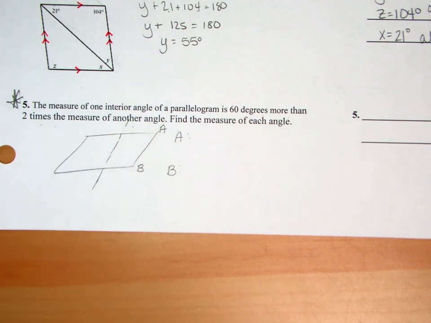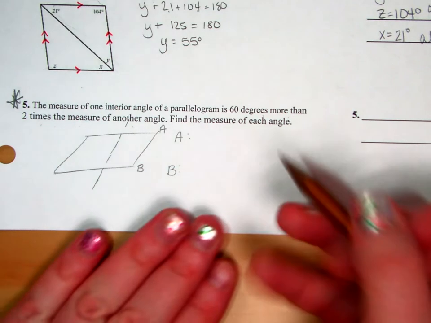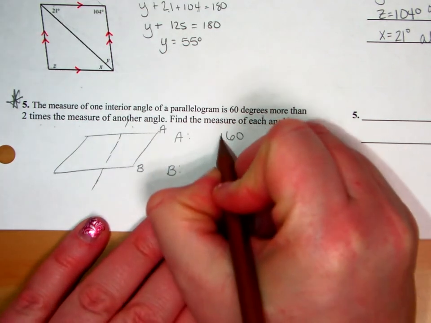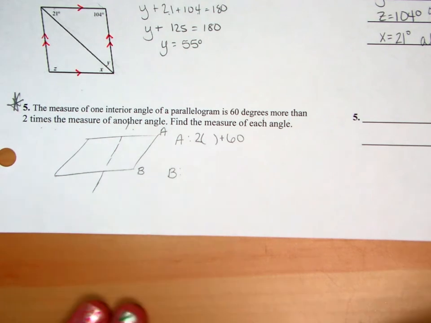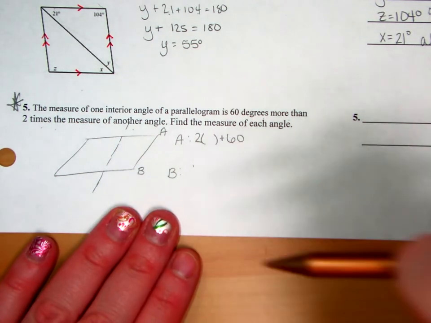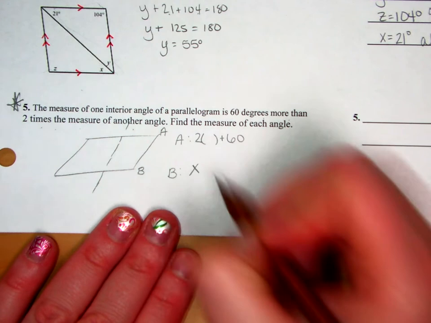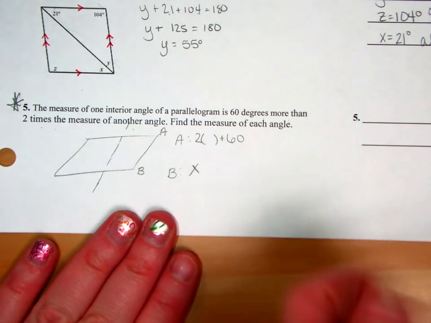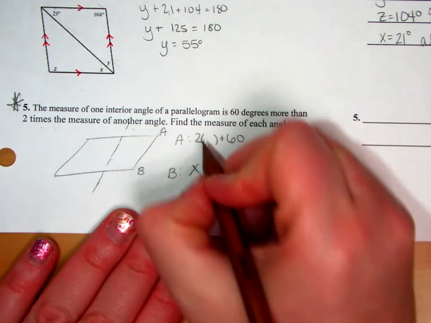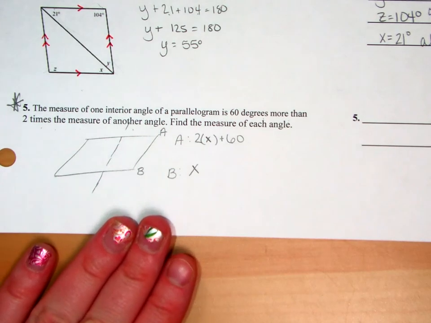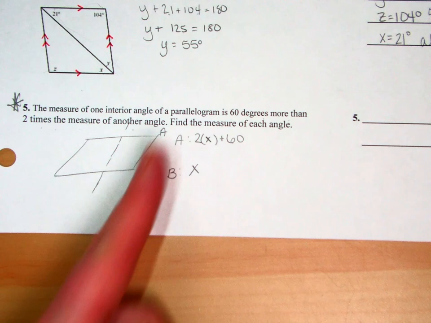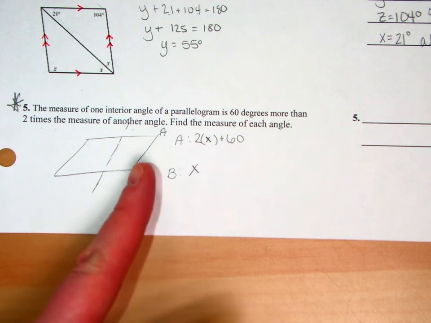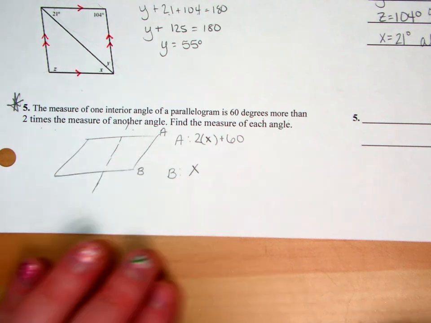So with that, I write down what I read. So 60 degrees more, 2 times another angle. Do you know what that angle is? That's going to be this one down here, B. So if B is x, the angle missing up above is 2x plus 60. Now, I only look at the consecutive angles. I don't do the opposite angles and add up to be 360.